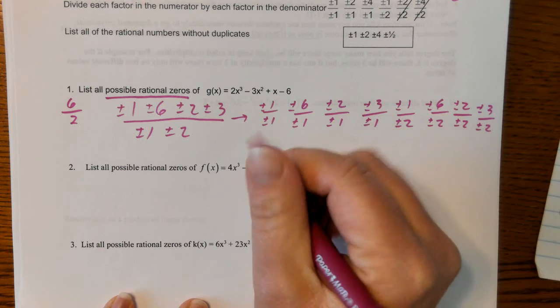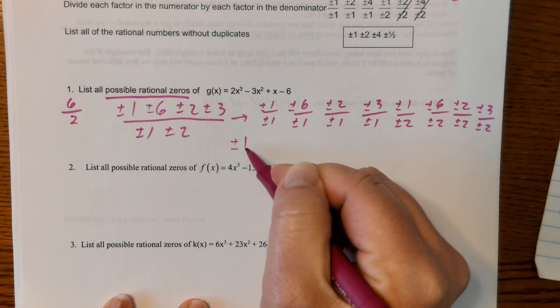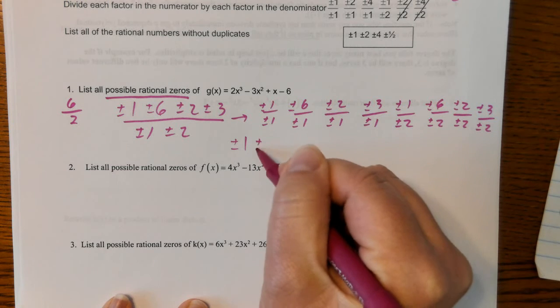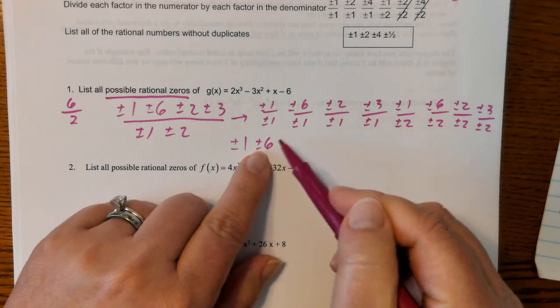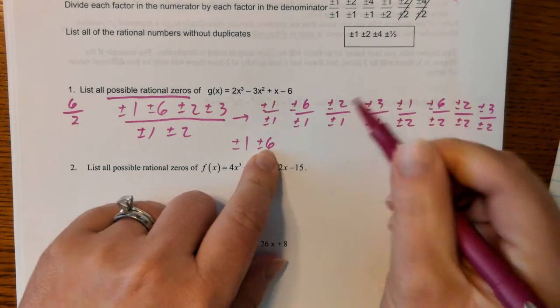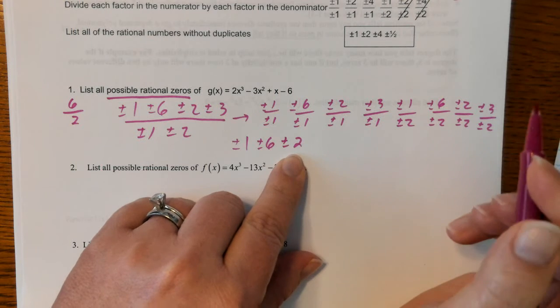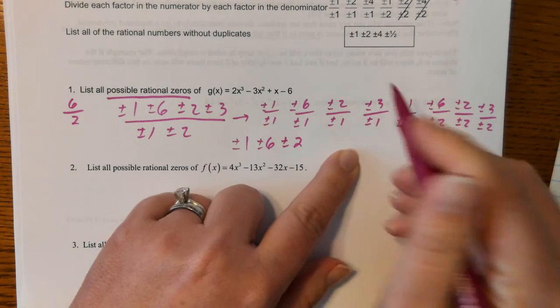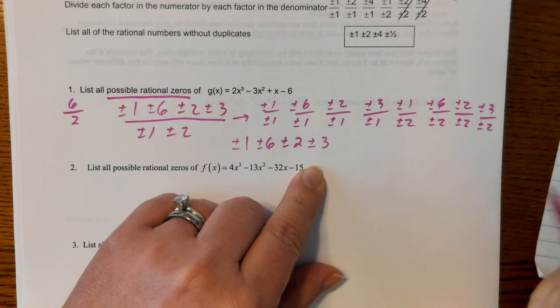Well, 1 divided by 1 is 1. It could be positive or negative, but 1 divided by 1 is 1. 6 divided by 1 is 6. So it could be a positive or a negative 6, but 6 divided by 1 is 6. 2 divided by 1 is 2. It could be positive or negative, but it's going to be a 2. 3 divided by 1 is 3. It could be positive or negative, but it's going to be 3.